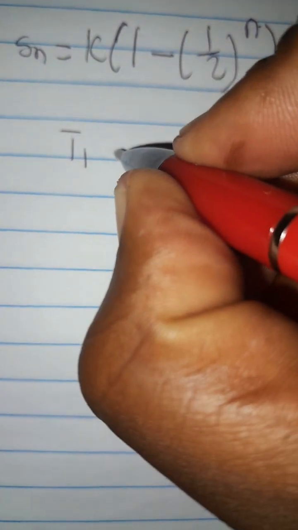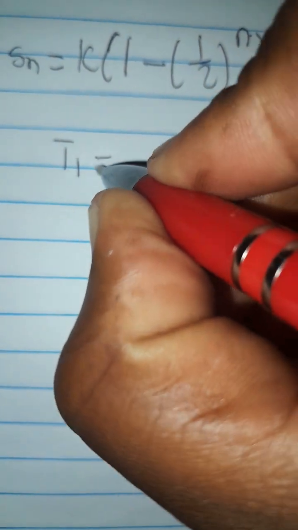Without wasting time, we are going to use this technique. Consider term 1. When you're given such problems, let term 1 be equal to S1.